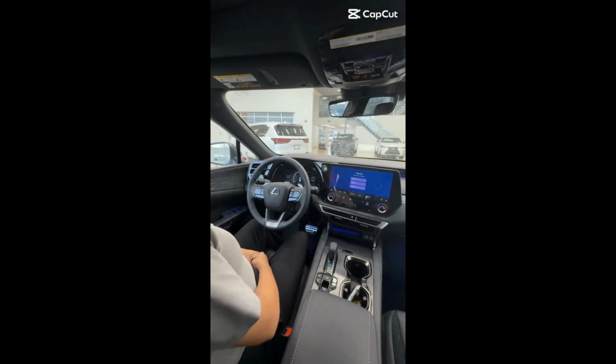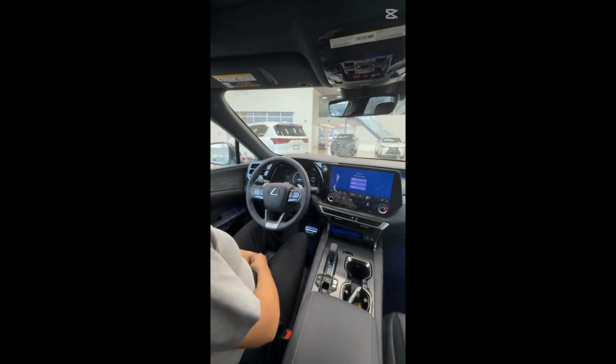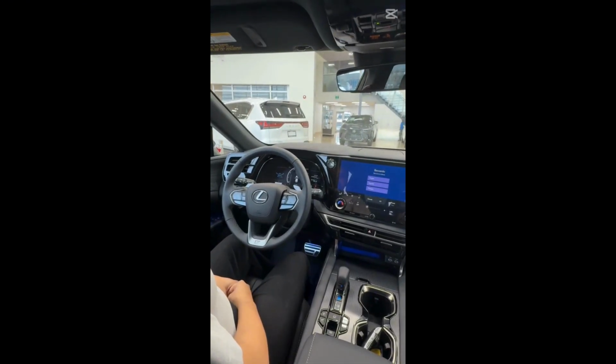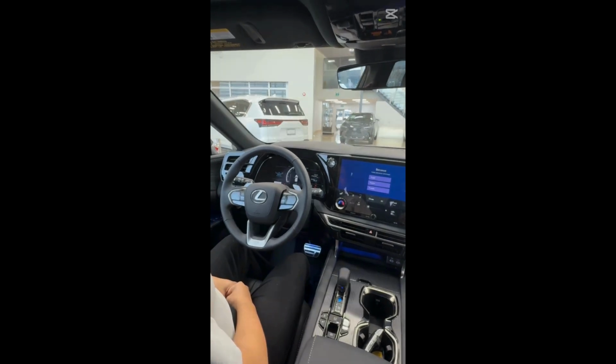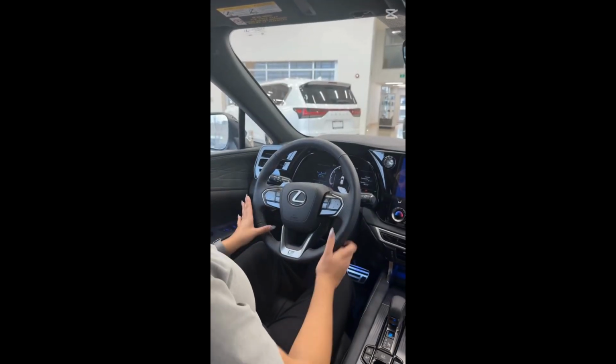Today we're going to do a quick overview of the 2025 RX 350 dashboard and multimedia system. So here we have the steering wheel.